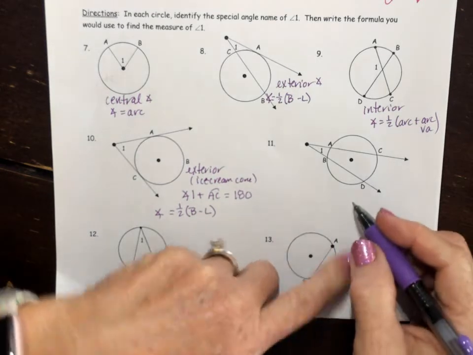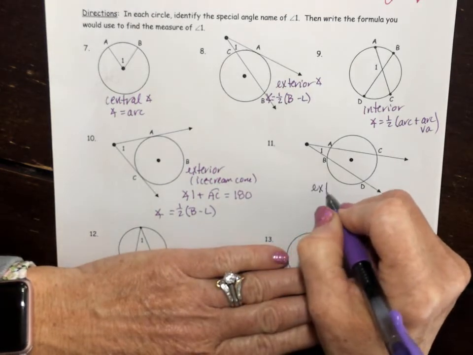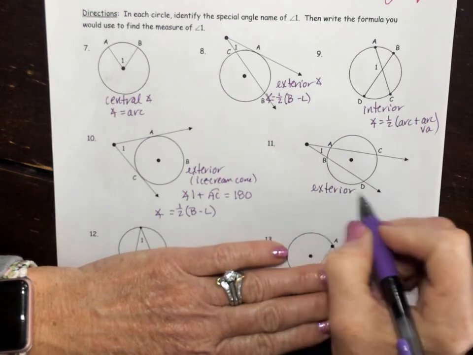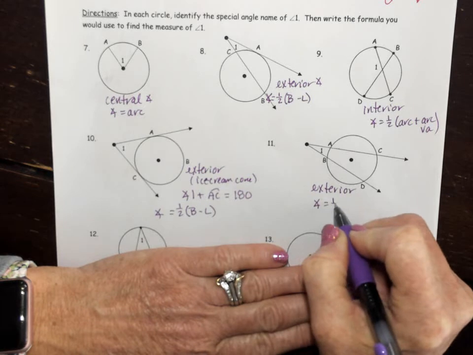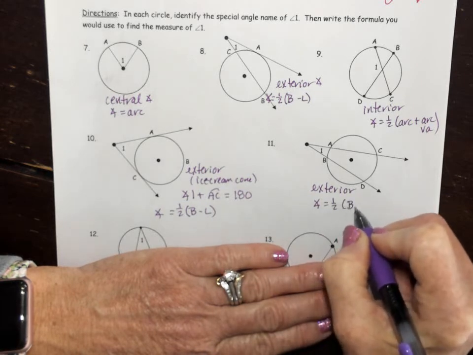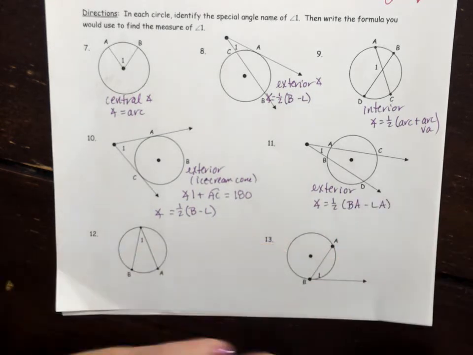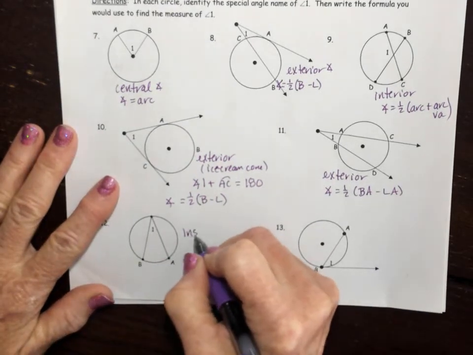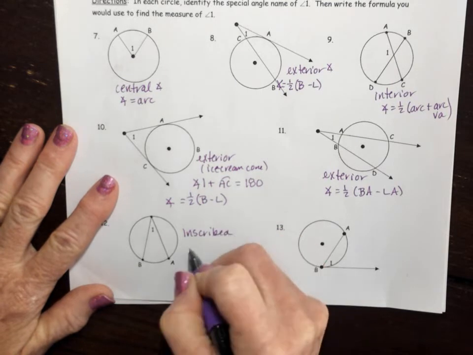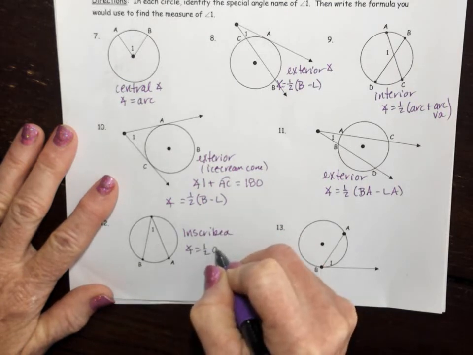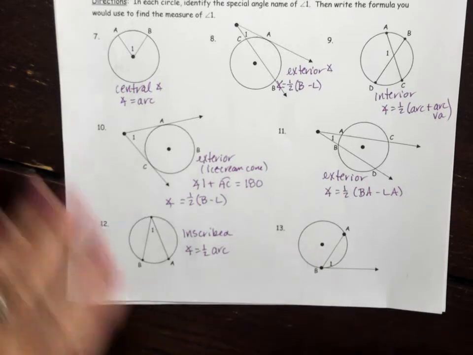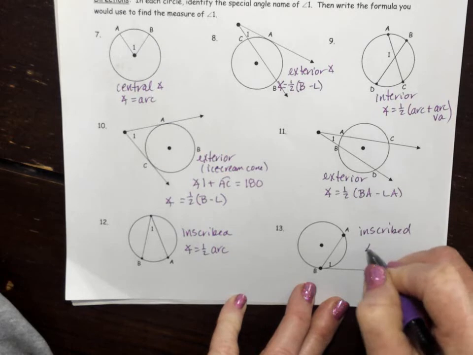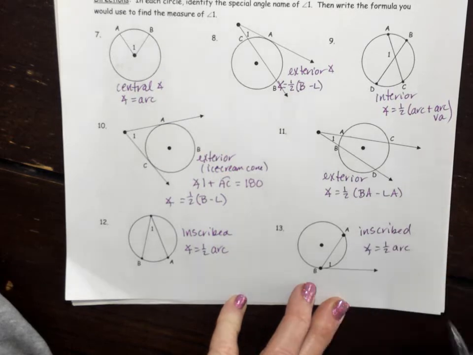Number 11, another exterior angle, and the formula would be angle equals 1/2 big arc minus little arc. Number 12, inscribed. Angle equals half of its intercepted arc. And here's another inscribed. Angle equals half the arc.